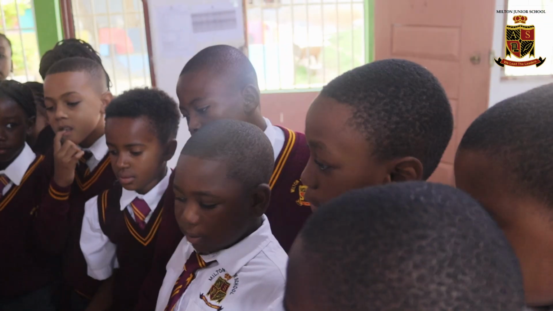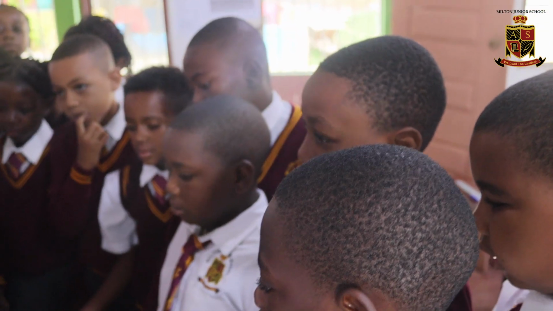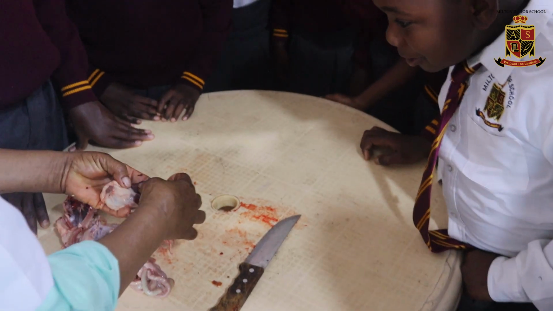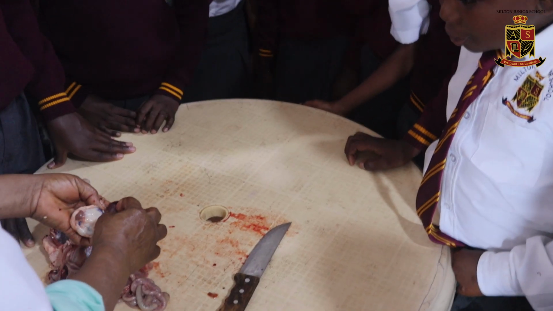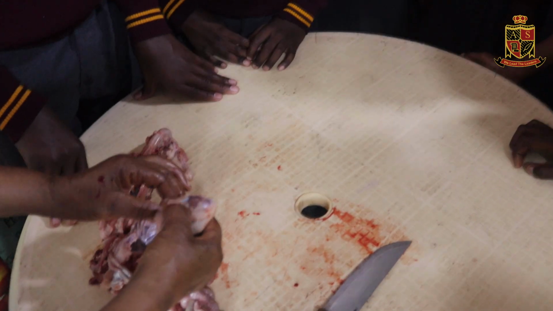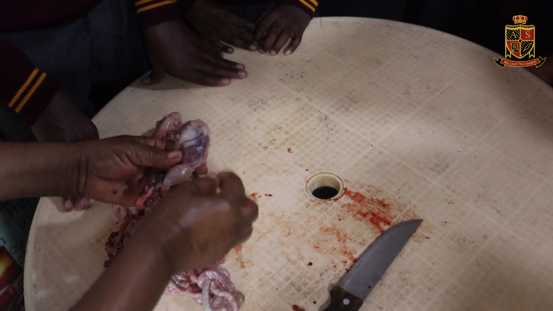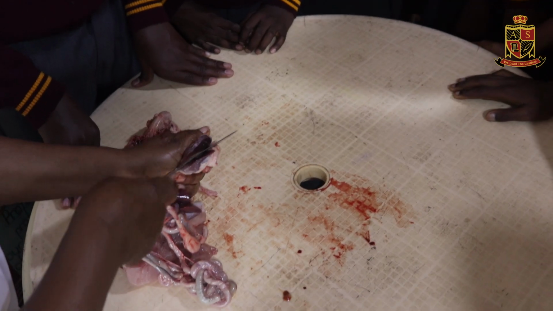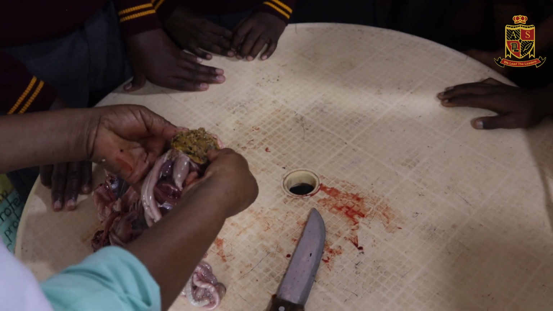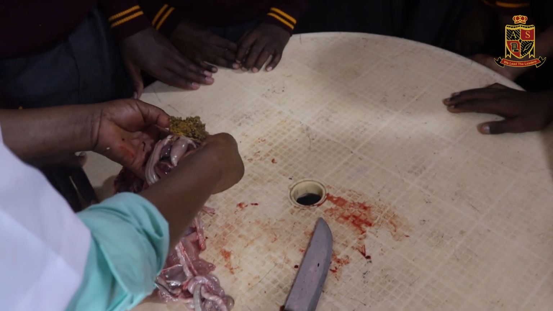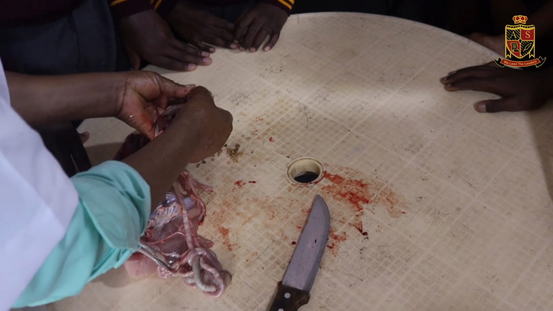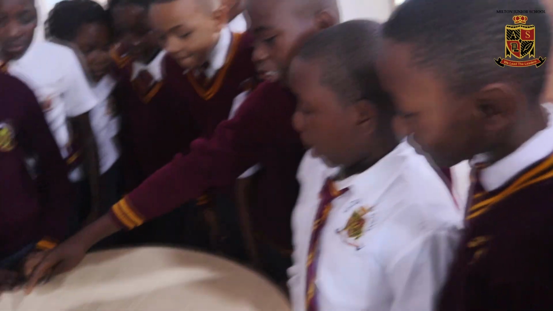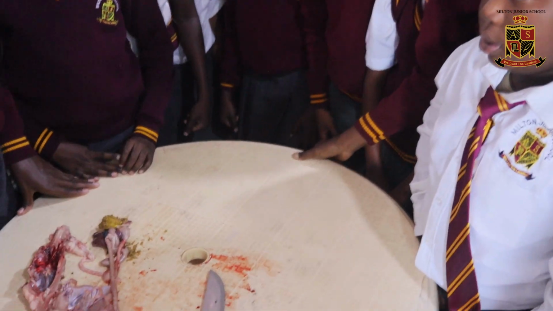Yes, Gabriel? Ma'am, can you show us the heart? You want to see the heart? Yes, this is the heart. This is the liver. This is the heart. This is where the food which will be digested will be stored. This is the food, isn't it? Are you seeing the food? Yes, this is the food. Yes, this is the gallbladder.